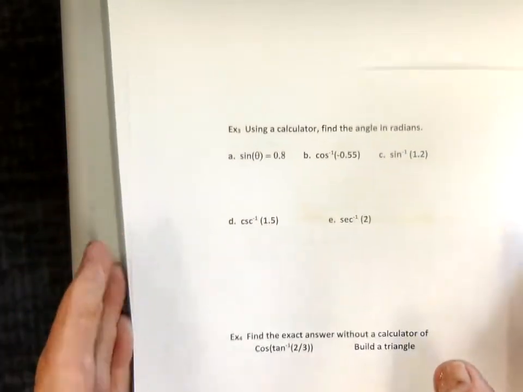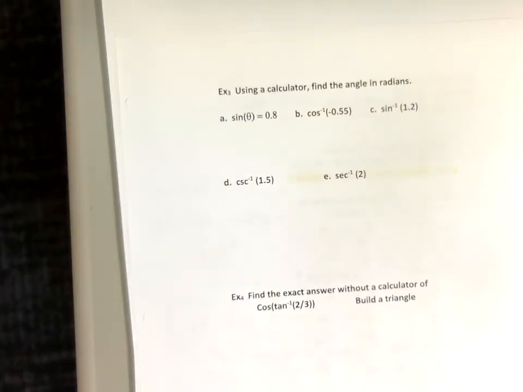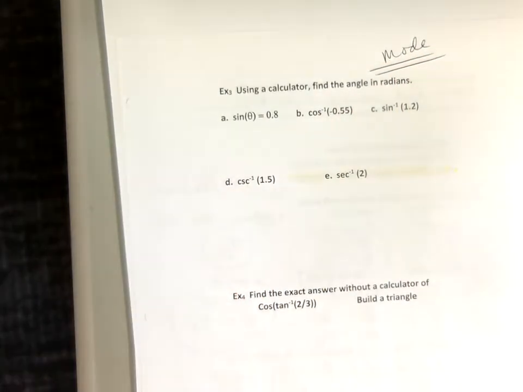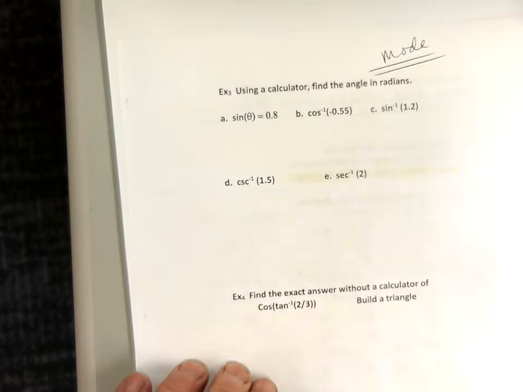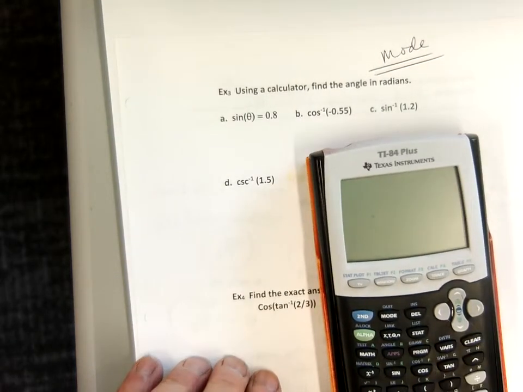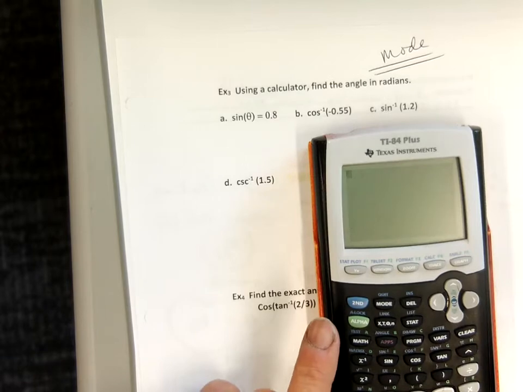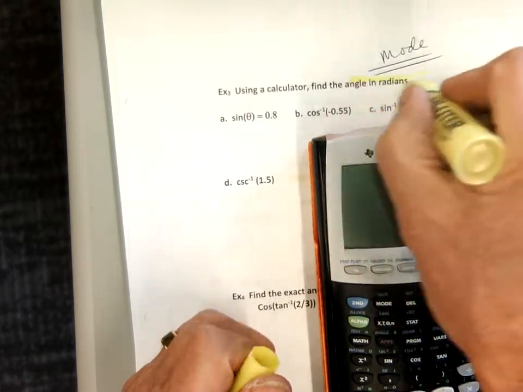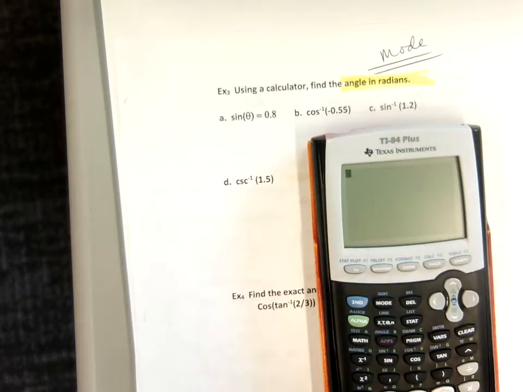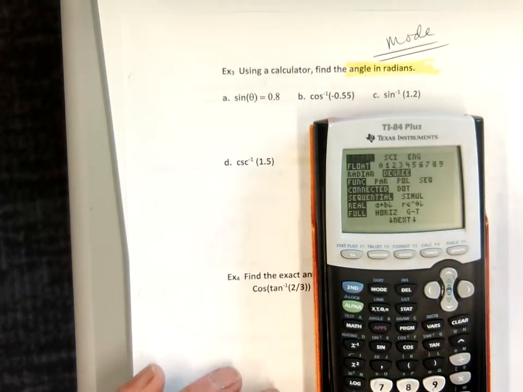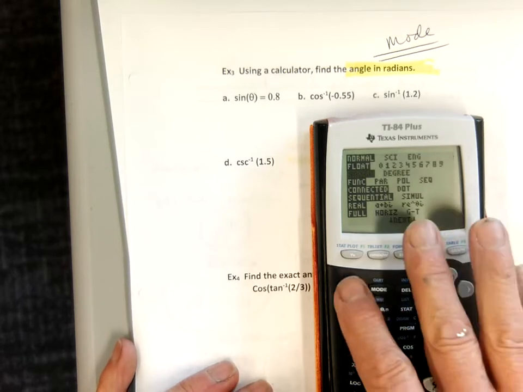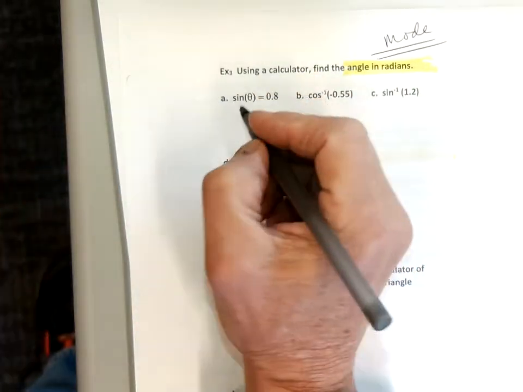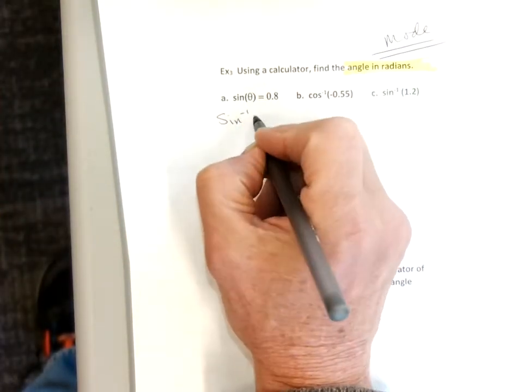All right, now, you can use a calculator to get these. We just have to be careful of the mode, right? Now it says find the angle in radians. So again, what we have to do is change our mode to, in this example, radians. Go to my mode and change it into radians. Okay, it's in radians. I want the angle, so what I'm really going to find is the sine inverse of 0.8.